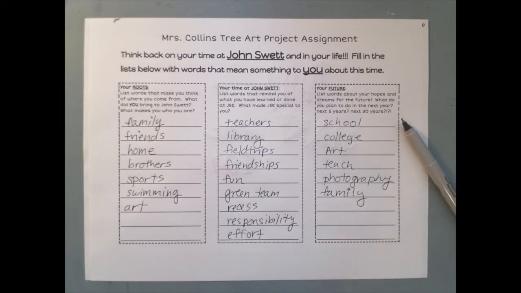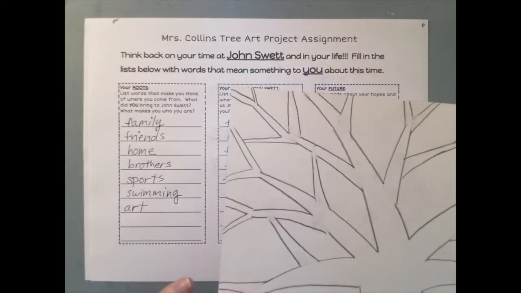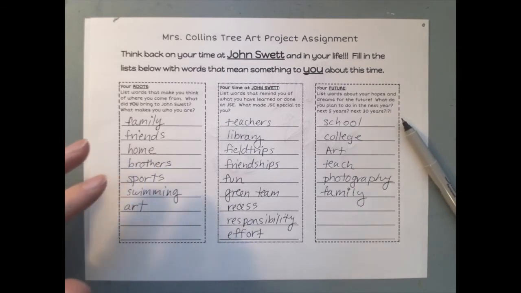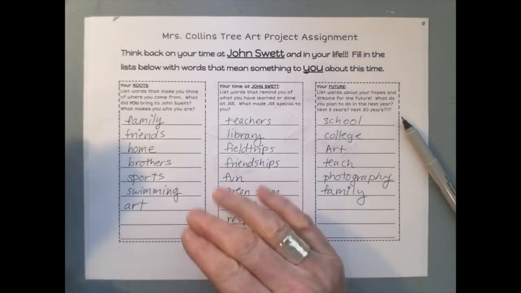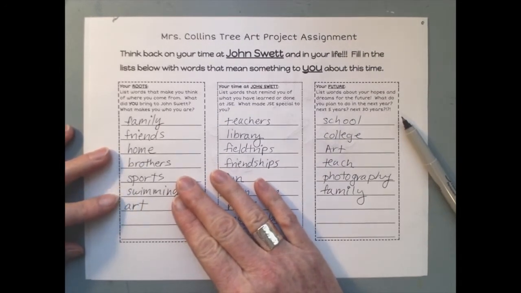Hopefully you guys have finished your tree drawing and you've set this aside. We're actually going to take this tree and fill it with some of the words that hopefully you've already brainstormed. We are going to fill our tree with words that talk about our roots. Where do you think we're going to put those? That's right, at the bottom of the page in the tree roots.